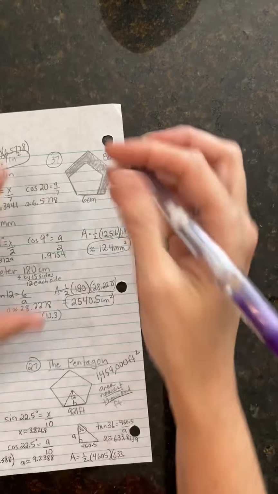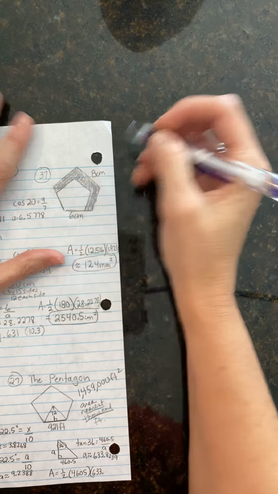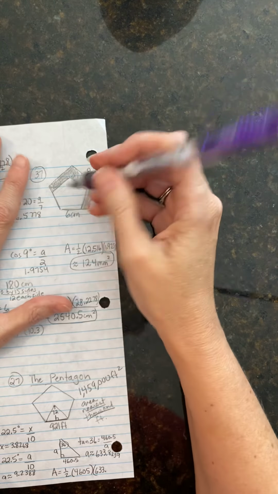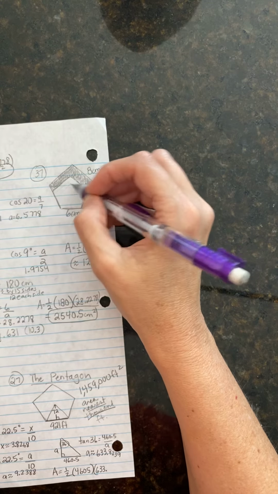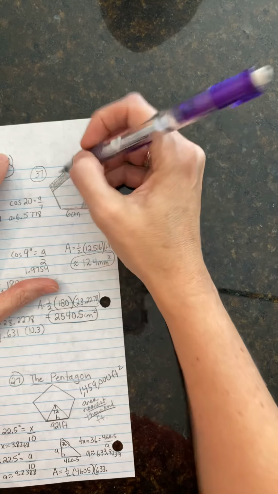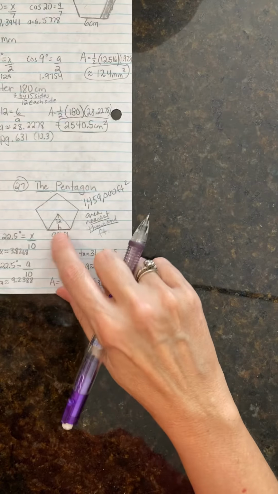All right, last one. They want this shaded area. So we take the big pentagon, find its total area, and then we find the little pentagon and find its total area, and then you just subtract them. So that work will be a whole lot like the pentagon problem.